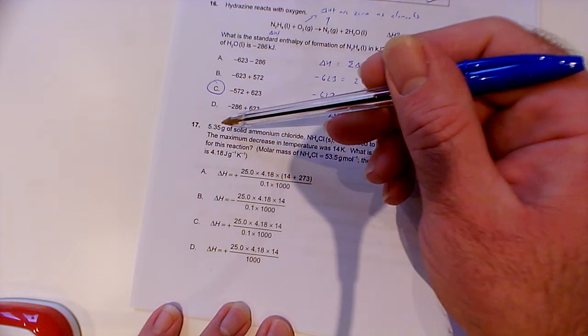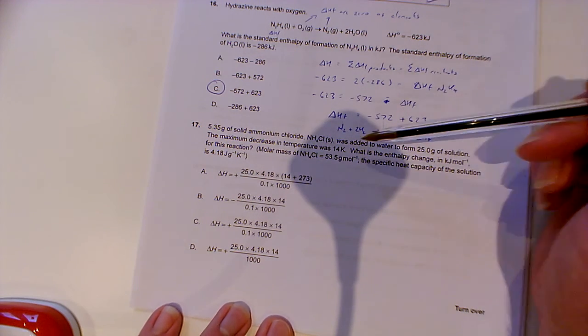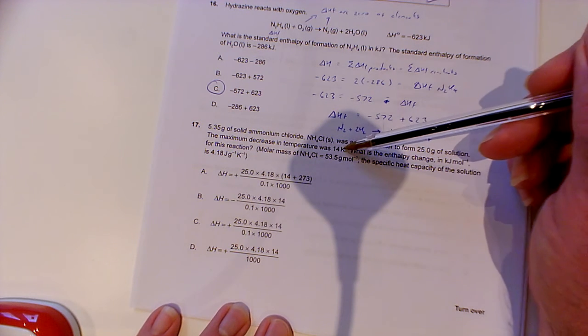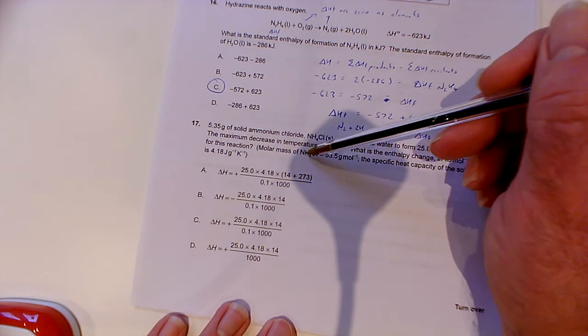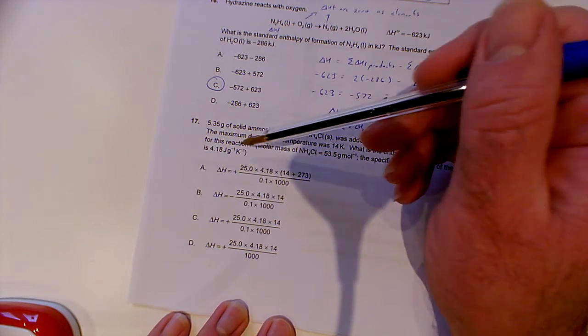So we've got 5.35 grams of solid ammonium chloride was added to water to form 25 grams of solution. Maximum decrease in temperature was 14 Kelvin. What is the enthalpy change in kilojoules per mole for this reaction? Molar mass of ammonium chloride is 53.5. Specific heat capacity of the solution is 4.18.